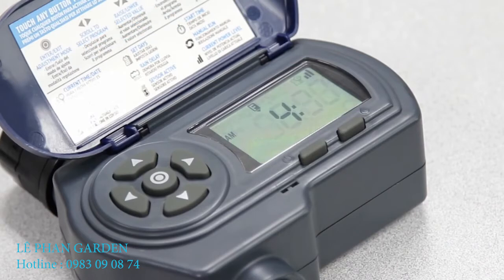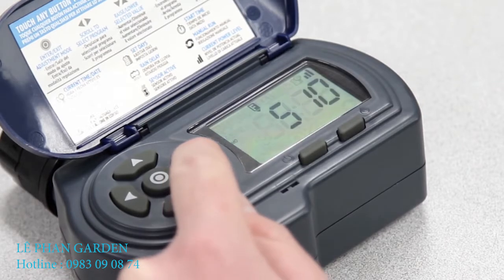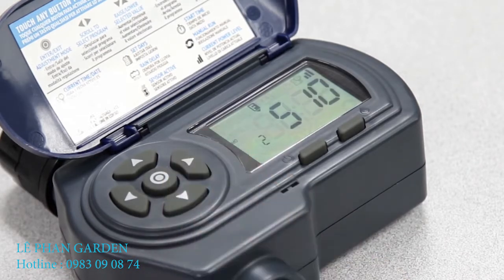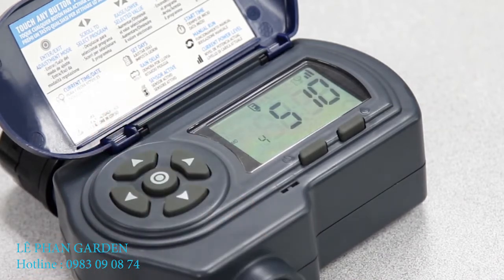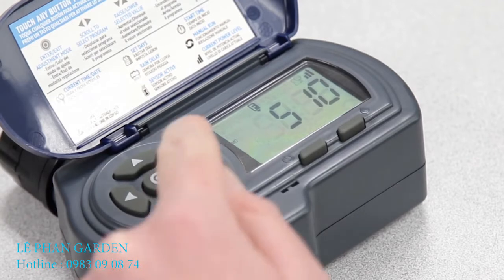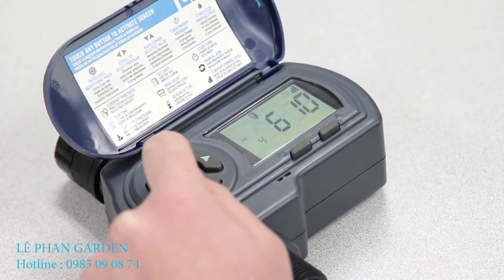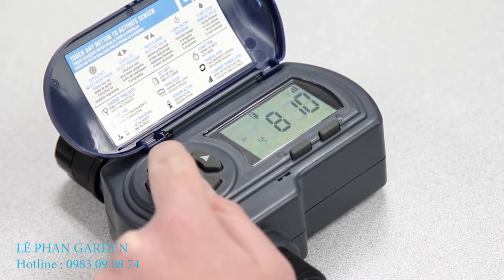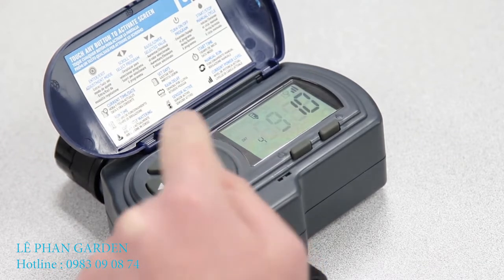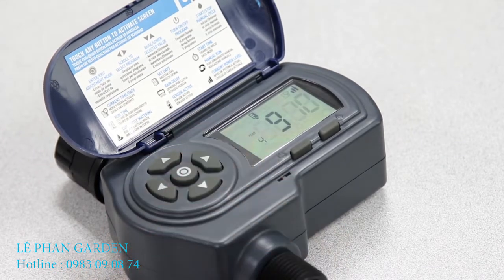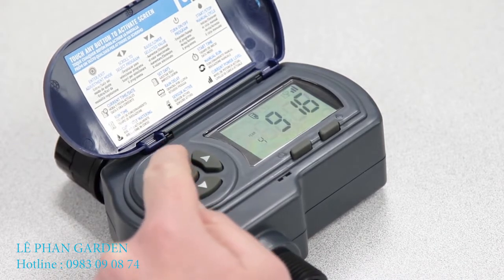Next, the current month, day, and year must be set. Press the right arrow button and the letters MO and a flashing digit will appear on the left side of the display. Press up or down to enter the current month, then press the right arrow button again. The center digit will flash and the word day will appear. Press up or down to change the number to the current day of the month. Finally, press the right arrow button again and year will appear on the screen. Press up or down to set the last 2 digits of the current year.